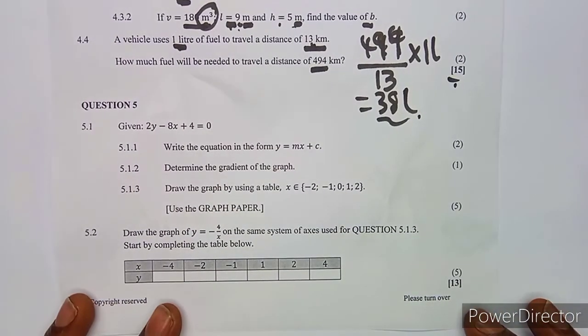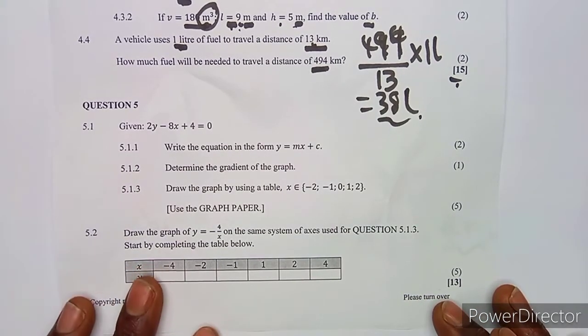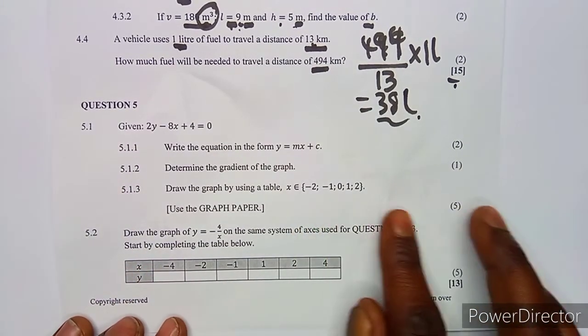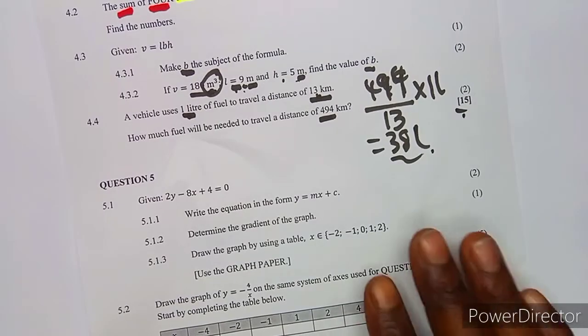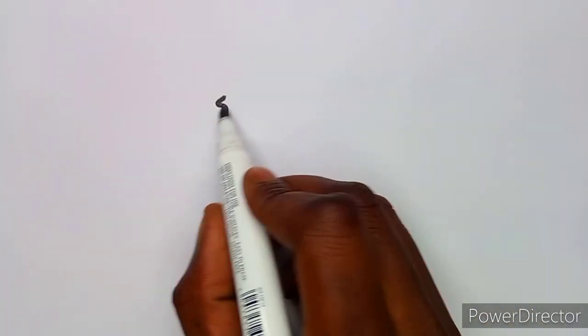Then on question 5, you're given the equation, write it down in the form of y is equal to mx plus c. All right, remember that is the gradient and y-intercept concept. So okay, let's just write our equation of the line. This is a straight line, in fact.